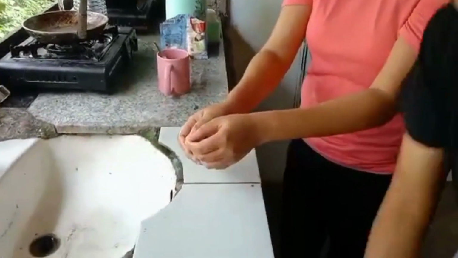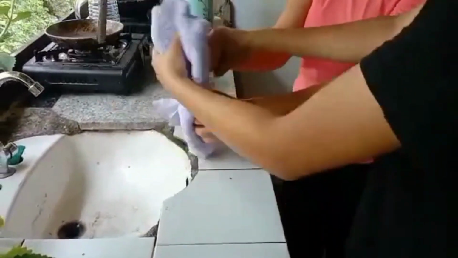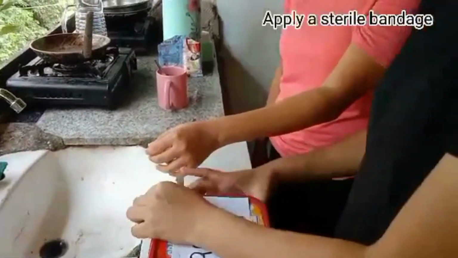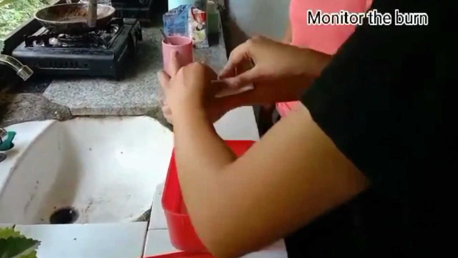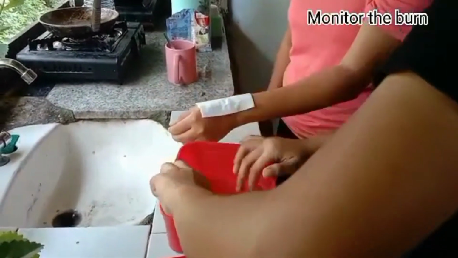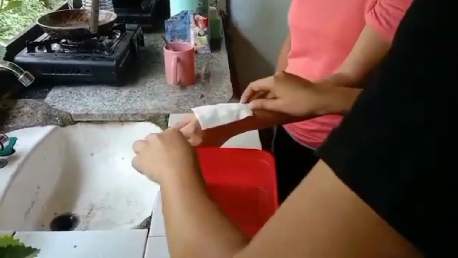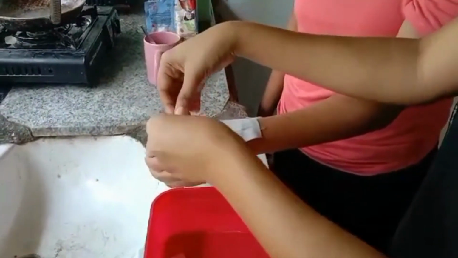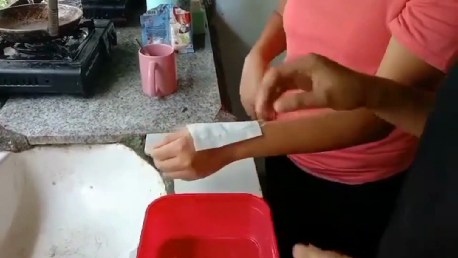If you're unsure how serious the burn may be, contact a doctor or emergency services for medical advice. Or if not possible, make a bandage with sterile compresses. Monitor the burn to see if it becomes red, hot, or painful. If so, consult a physician. Never burst a blister. Once a blister breaks, it becomes an open door for microbes that may cause infection.